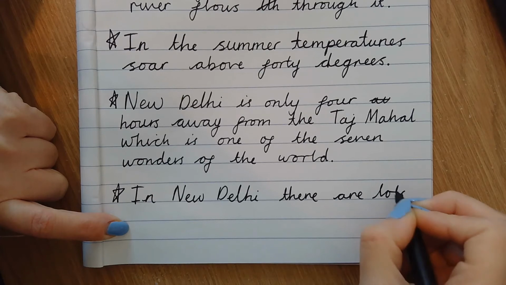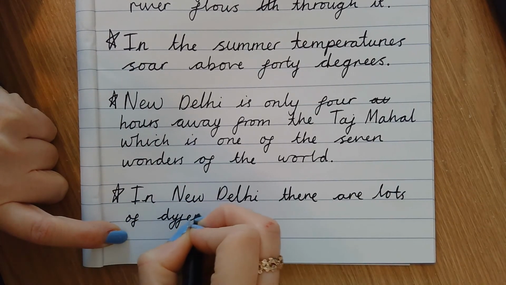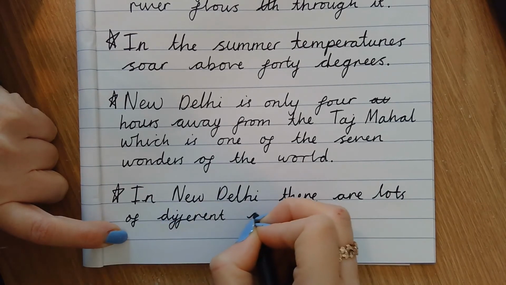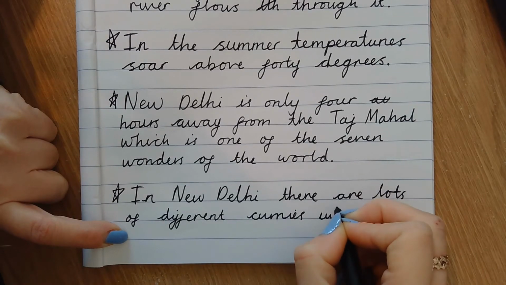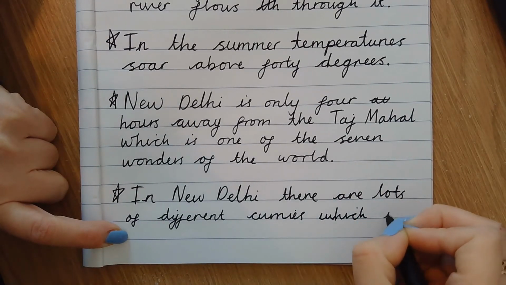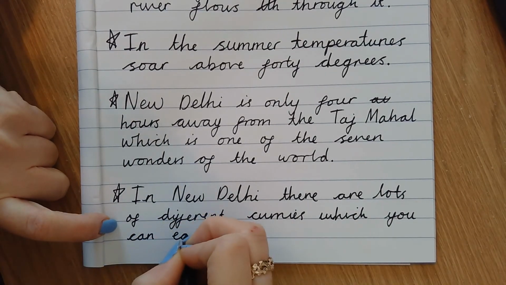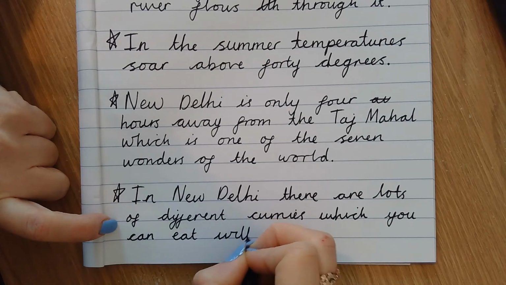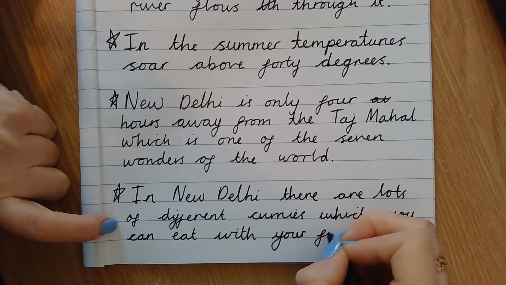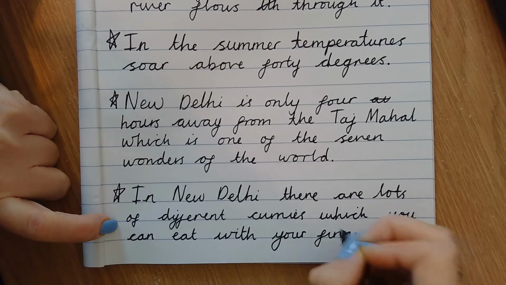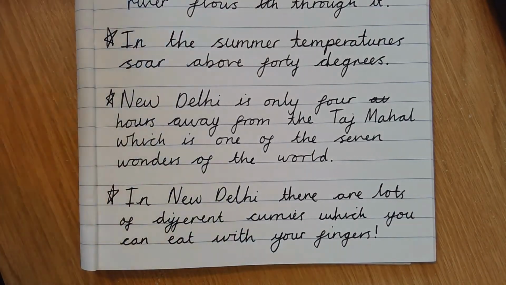lots of different curries which you can eat with your fingers. Which sounds really fun. Being really careful with my handwriting. Always beginning on the line. I might even want to use an exclamation mark there because I think that's a really exciting point.